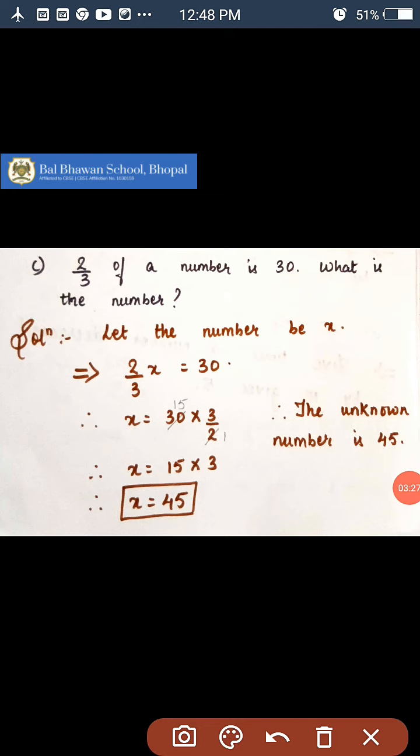Now the C part. 2 by 3 of a number is given as 30. What is the number? Again, let us assume that the number is x. So they are saying that 2 by 3 of this x is 30. Children, of is again multiplication. So 2 by 3 into x is equal to 30.